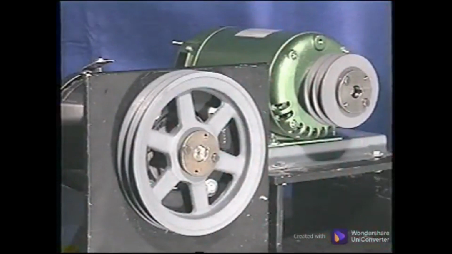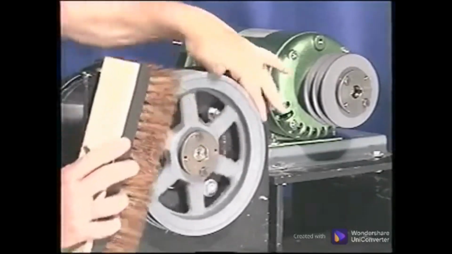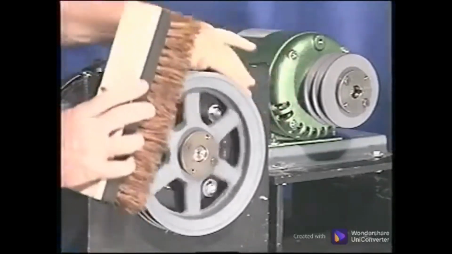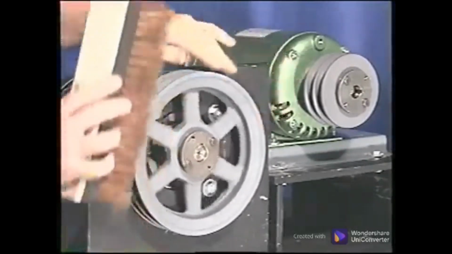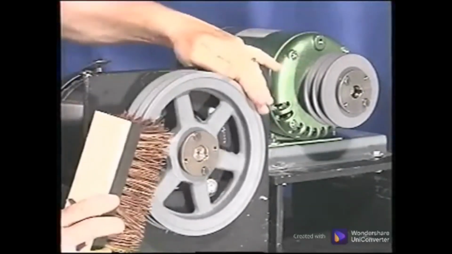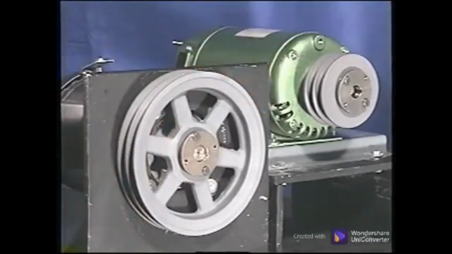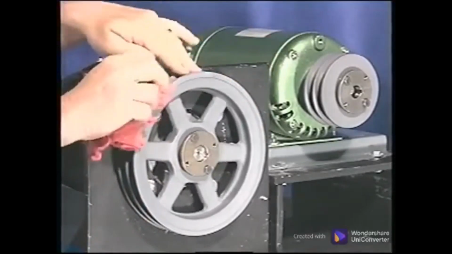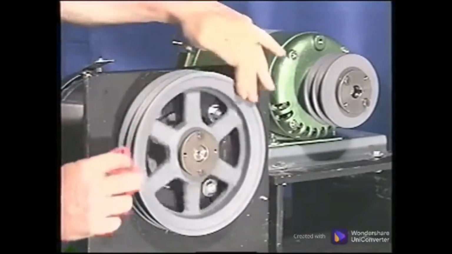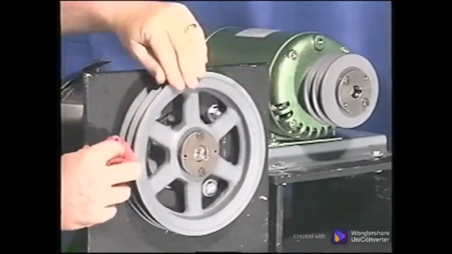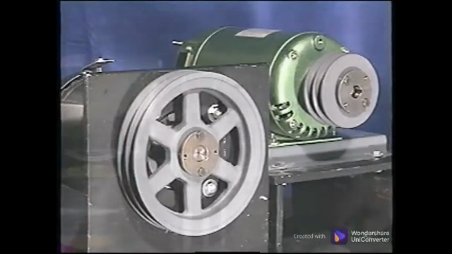When replacing belts, check the sheaves to ensure they are in good condition. Check the grooves for rust and dirt, cleaning them with a stiff brush. Dirty sheaves substantially reduce belt life by abrading the belt. Then inspect for nicks or gouges because they can cut the belt. Wipe the grooves clean of oil and grease because they attack the belt materials.